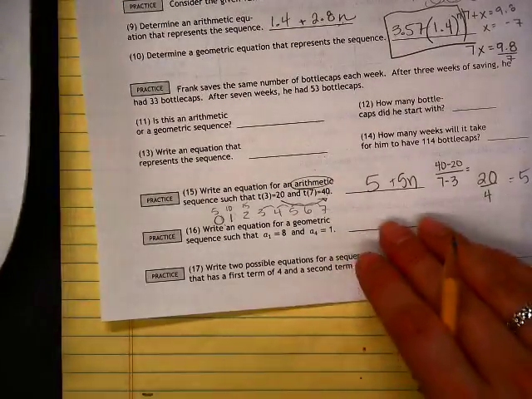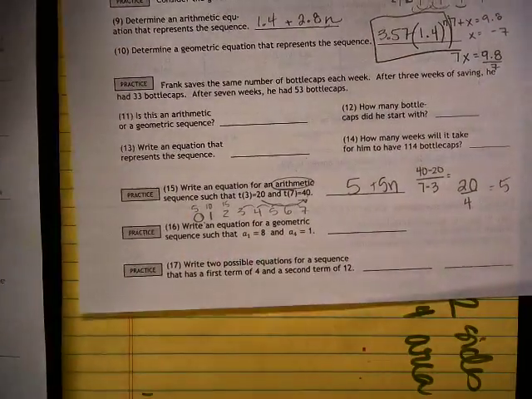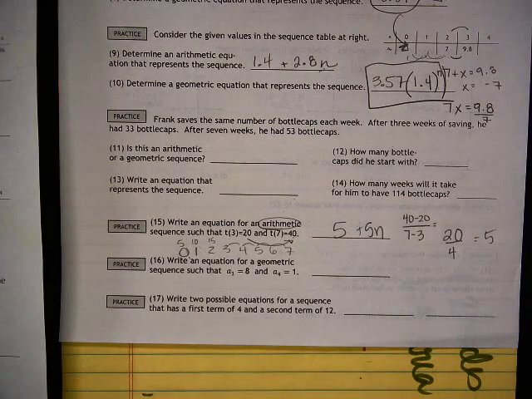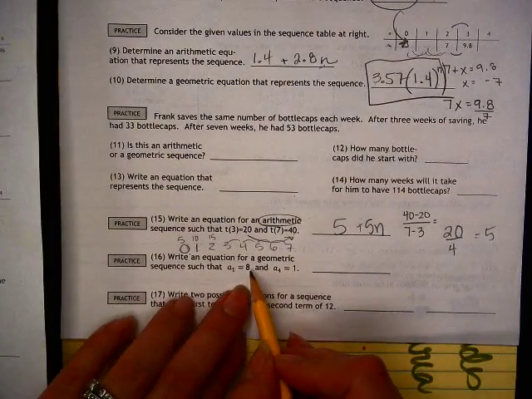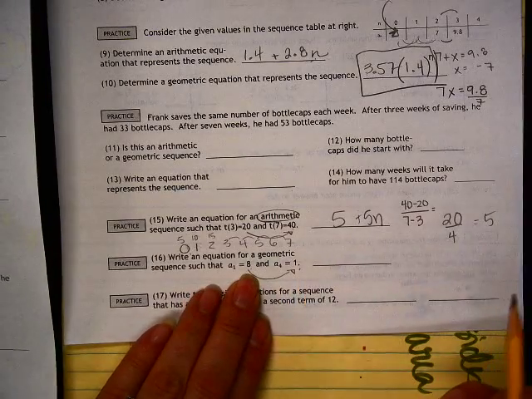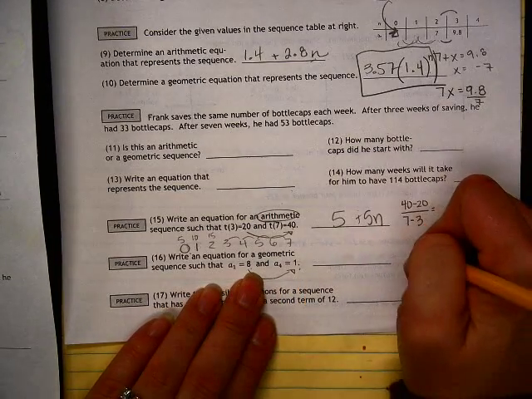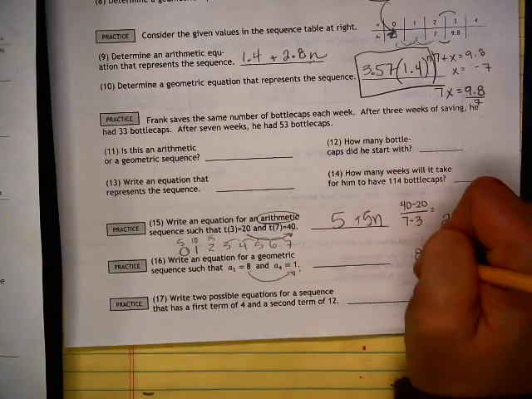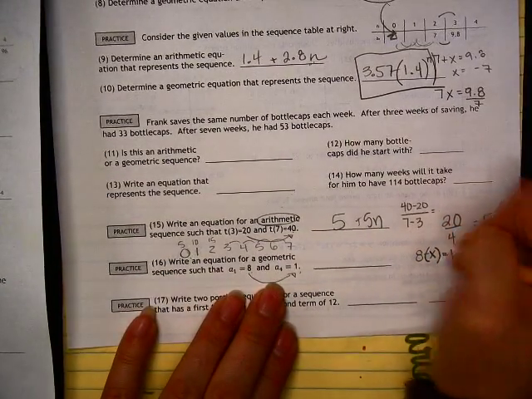Okay, let's go ahead and look at number 16 here. So for 16, it's geometric, and I am going from an 8 to a 1, so I'm going to be dividing each time to get there. And I want to figure out 8 times what is equal to 1.